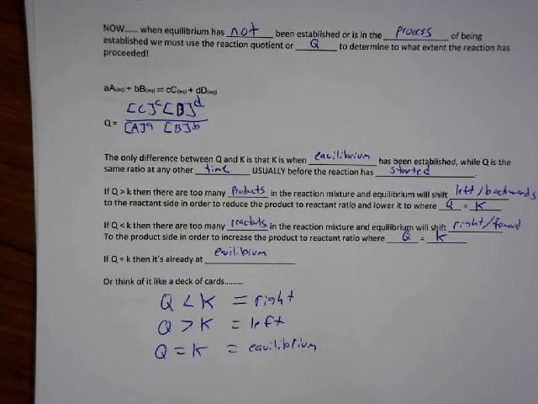Anyways, so here's why this is important. Knowing which way it shifts tells you in your ICE table which way we're either adding x's or taking away x's. Yesterday we were just assuming it shifted to the right. But now once we have Q and K, maybe your plus x is going to be on the reactants, maybe it's going to be on the products, but you'll have to do this first. Does that make sense?